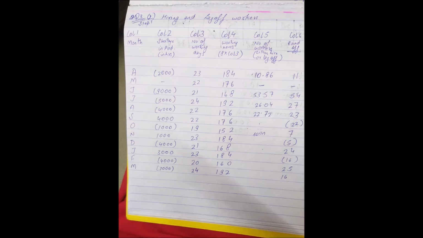In May we do not require any workers. In June it is 53.57, so we require 54 workers, and so on. But in September we have an excess of 4000 hours, and 176 hours is for one worker. 4000 divided by 176 also comes in decimals, that is 22.08 something. But since we need to lay off workers, we round down, so we get 22. So for every month we need to calculate this.